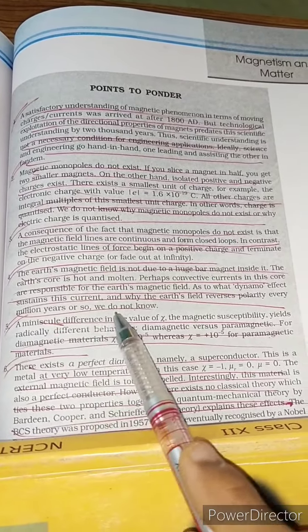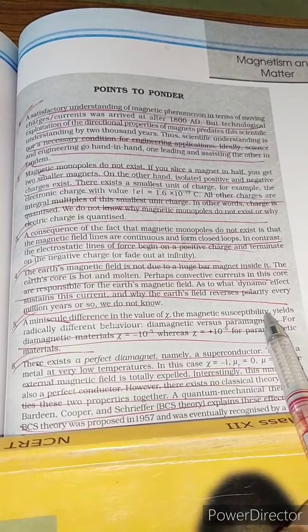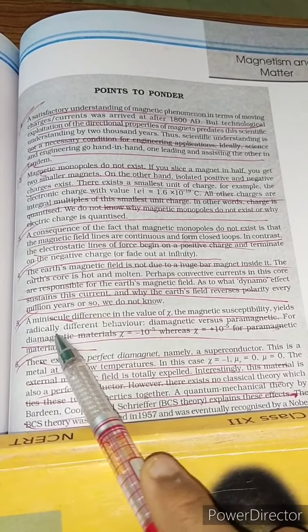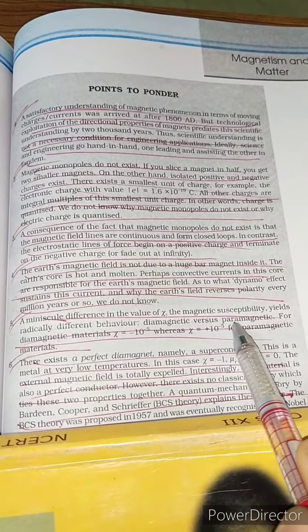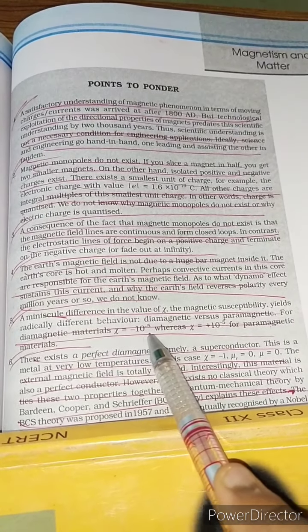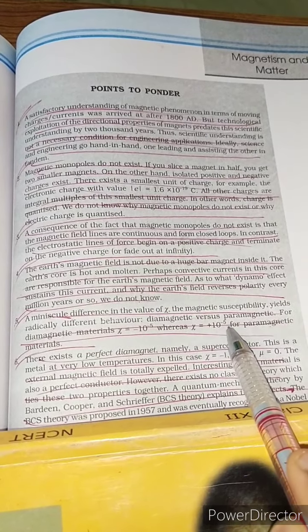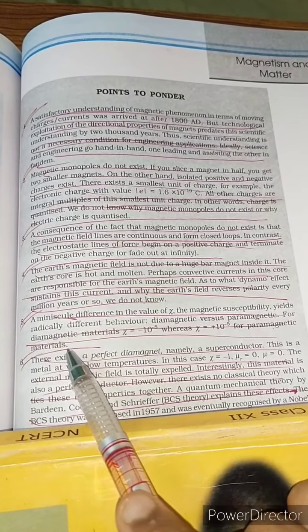A minuscule difference in the value of chi, the magnetic susceptibility, yields radically different behavior, diamagnetic versus paramagnetic. For diamagnetic material, chi is equal to minus 10 raised to the power minus 5, whereas chi is plus 10 raised to the power minus 5 for paramagnetic material.